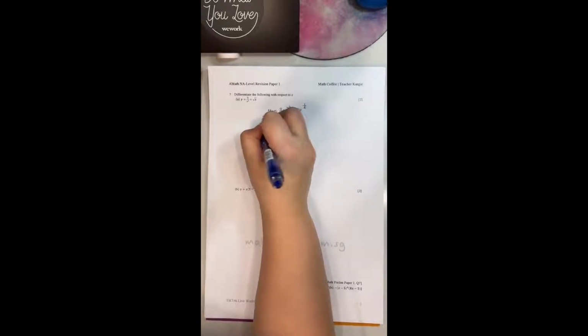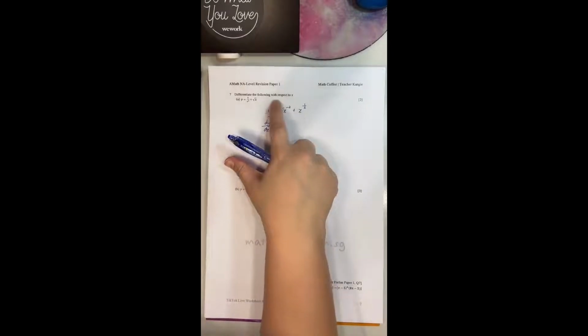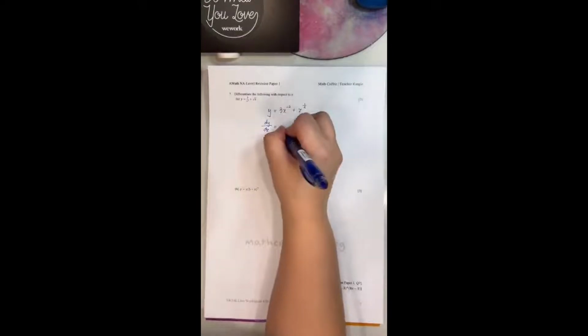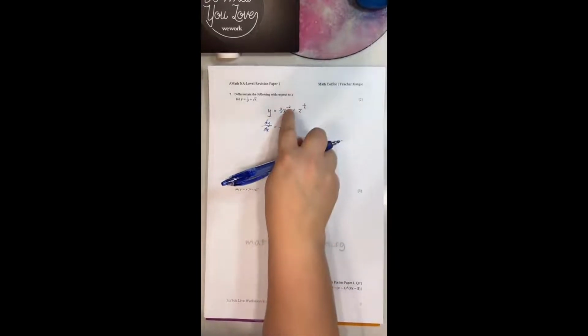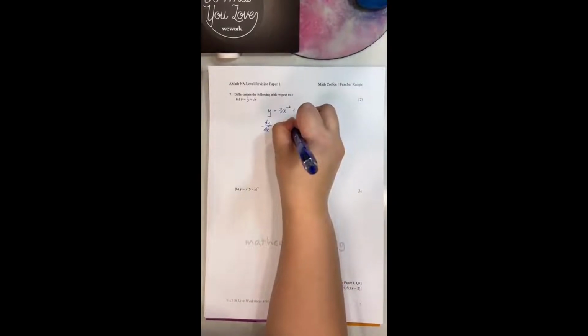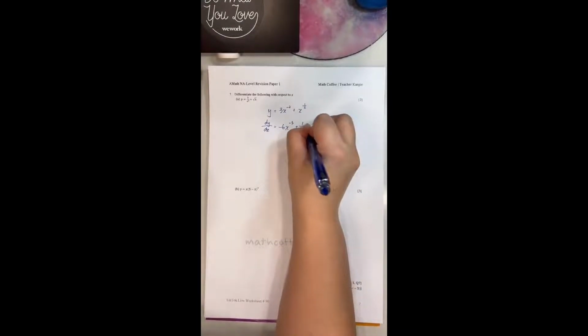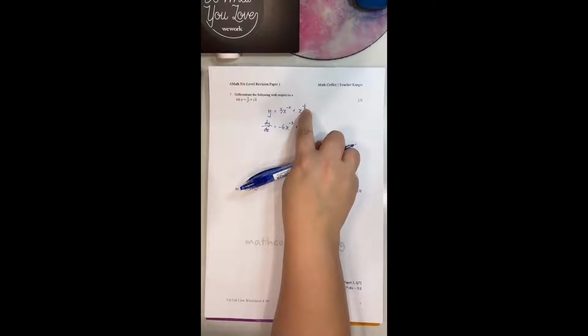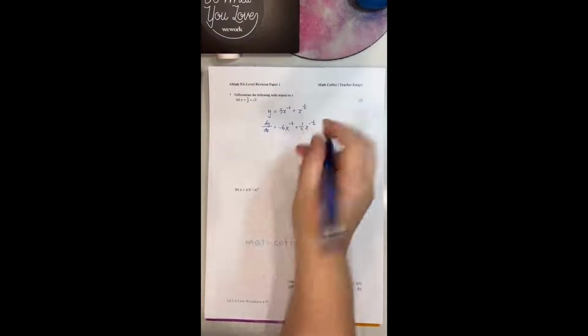So now let's do our dy dx. This is just rule 1, rule 2, very straightforward. Okay, power bring down. -2 times 3 is -6. Now you guys minus the power by 1. So -2 minus 1, it is -3. Same thing, power bring down, so it's plus half x, power minus 1. Half minus 1 is -half.